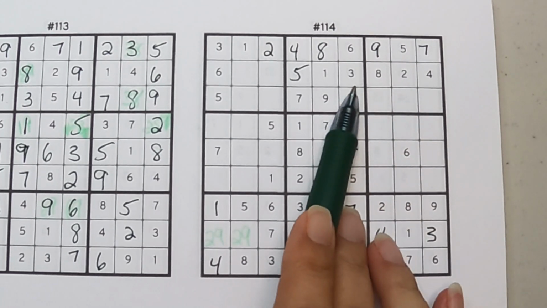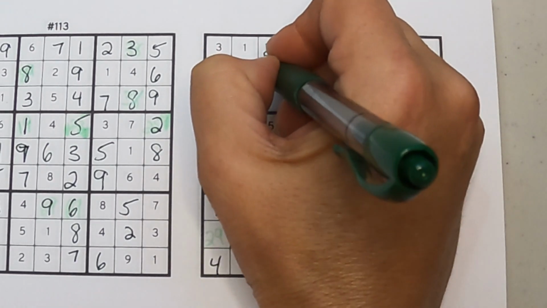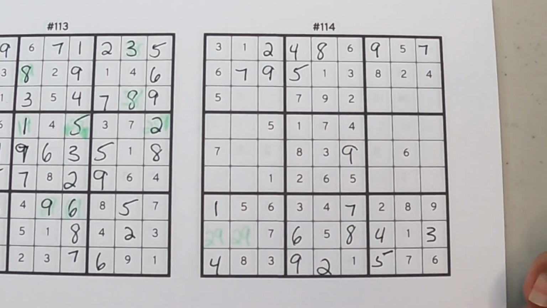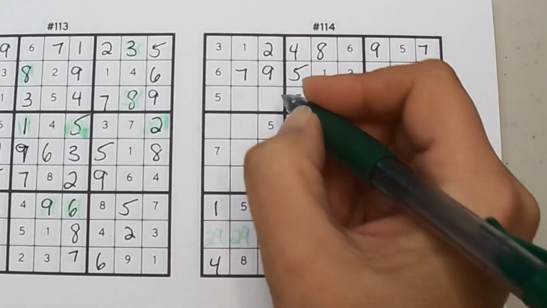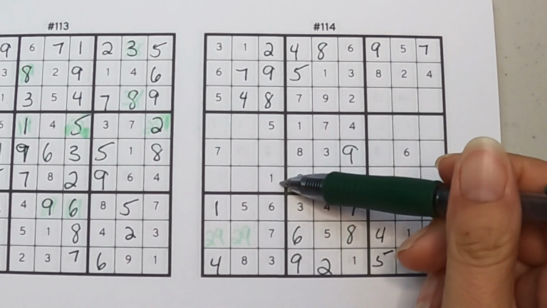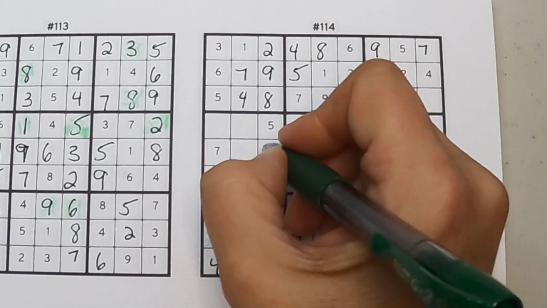For this row, we're missing 7 and 9. We've got a 7 here, so 9, 7. For this box now, we're missing 4 and 8. We've got an 8 here, so 4, 8. For this column now, we've got 1, 2, 3. We're missing a 4.